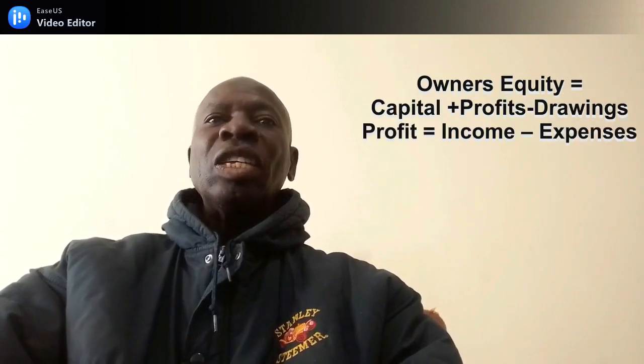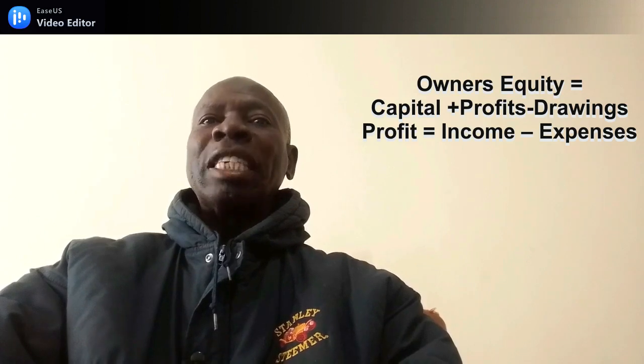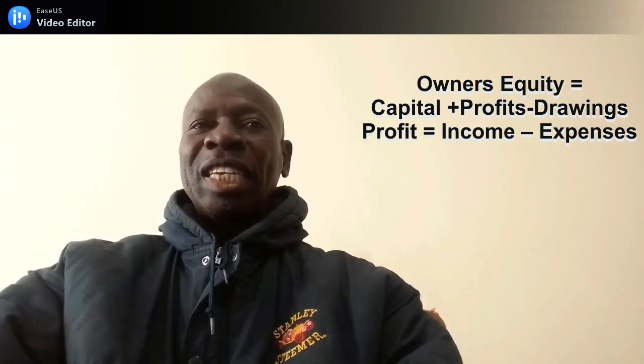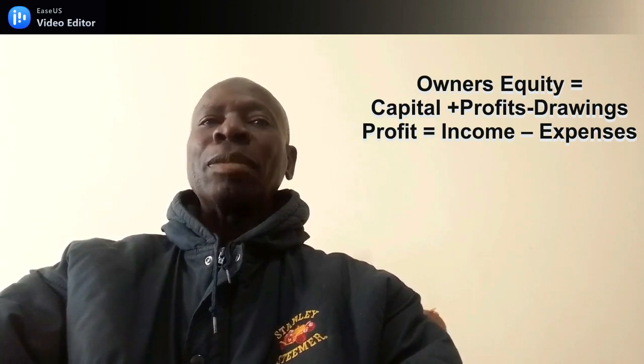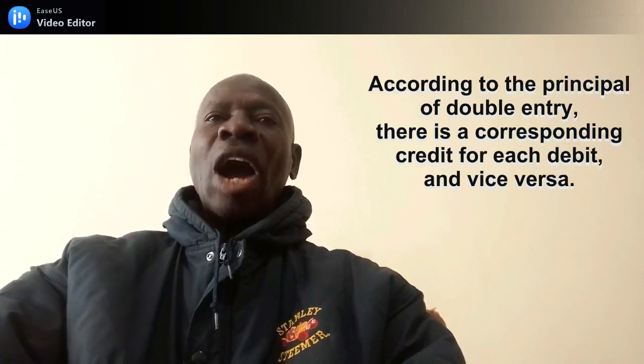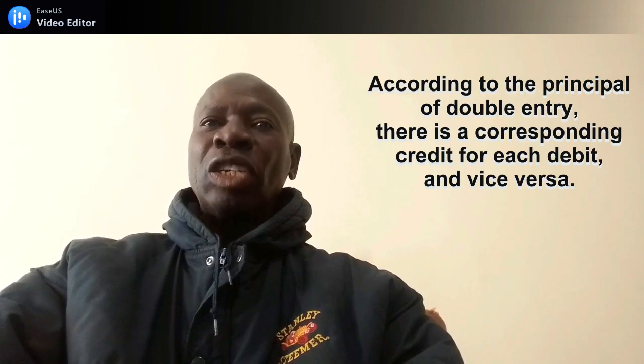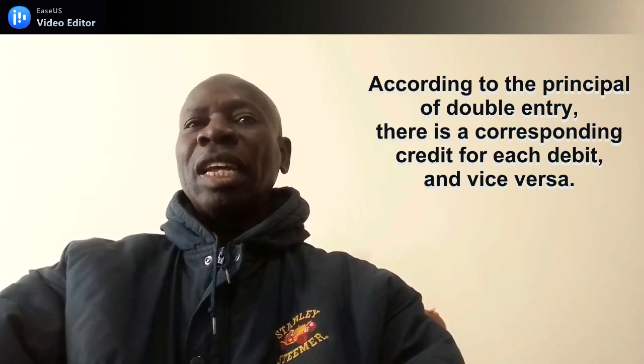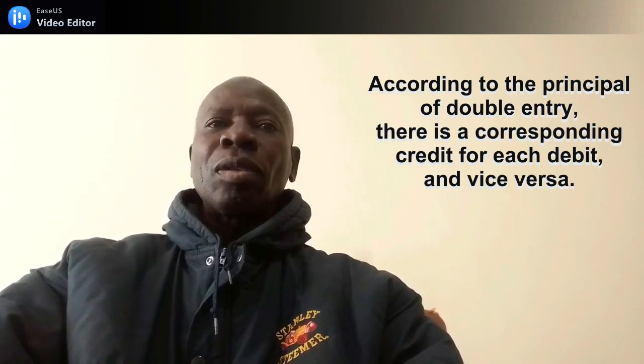Owner's equity is also equal to capital plus profit minus drawings. Profit is income minus expenses. According to the principle of the double entry, there is a corresponding credit for each debit and vice versa.